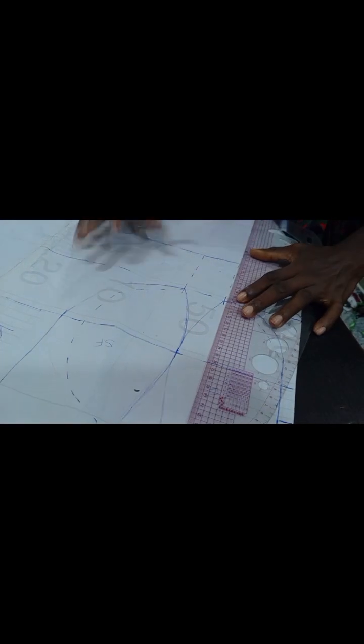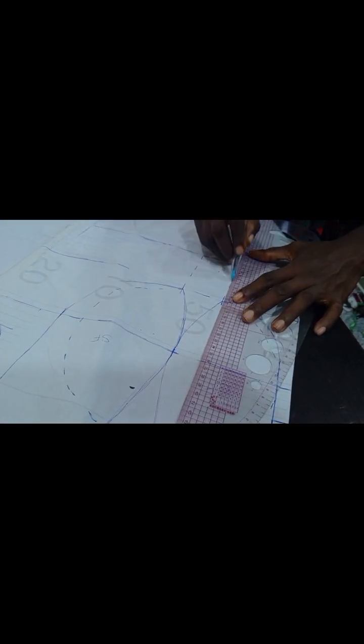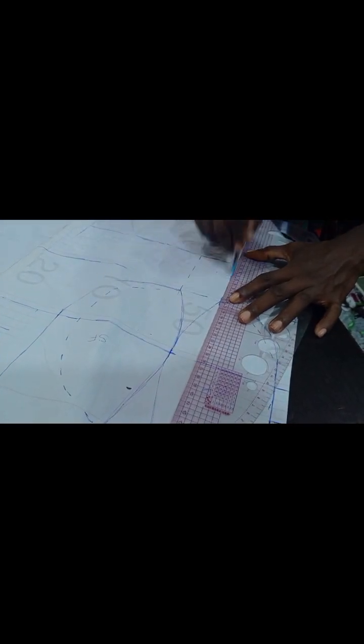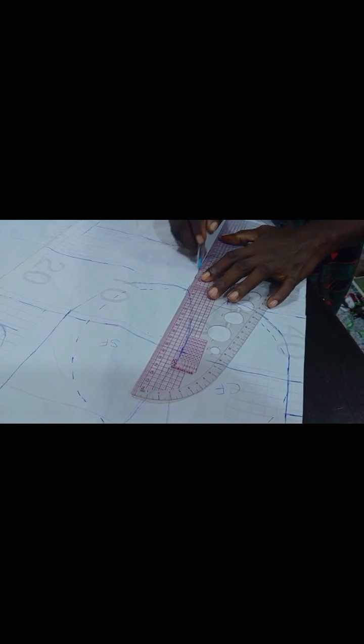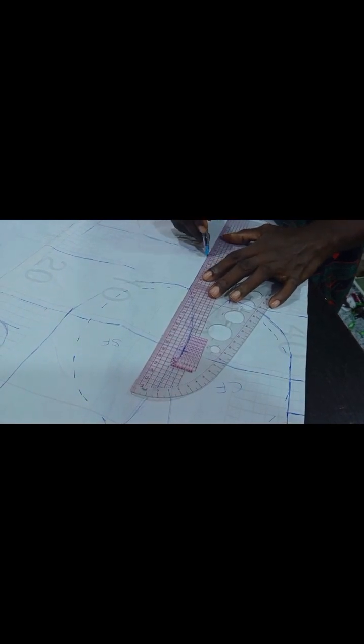So this is pretty much it. This is center front cup, this is side front cup. Then you cut, like so. So this is it.